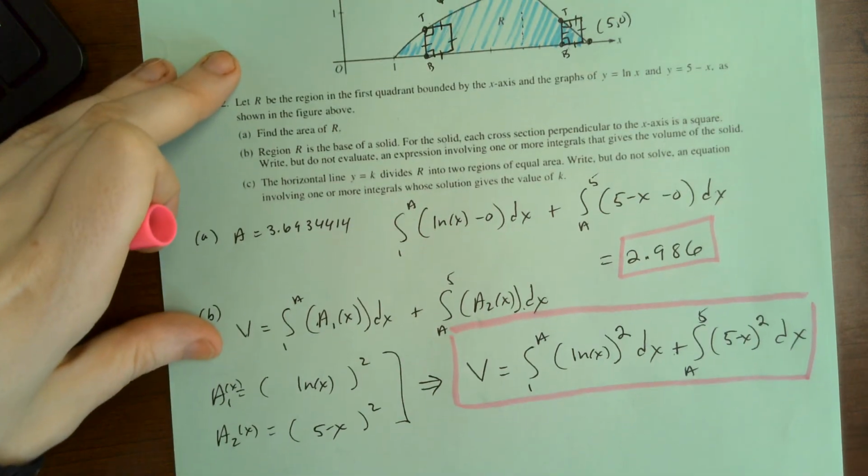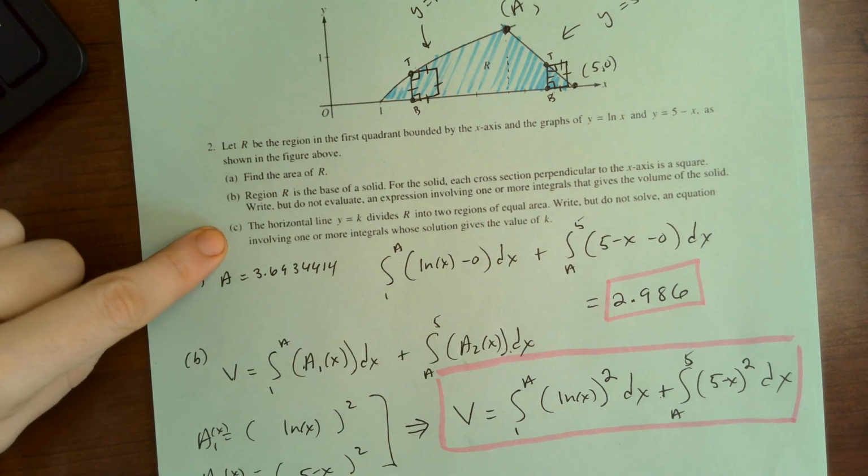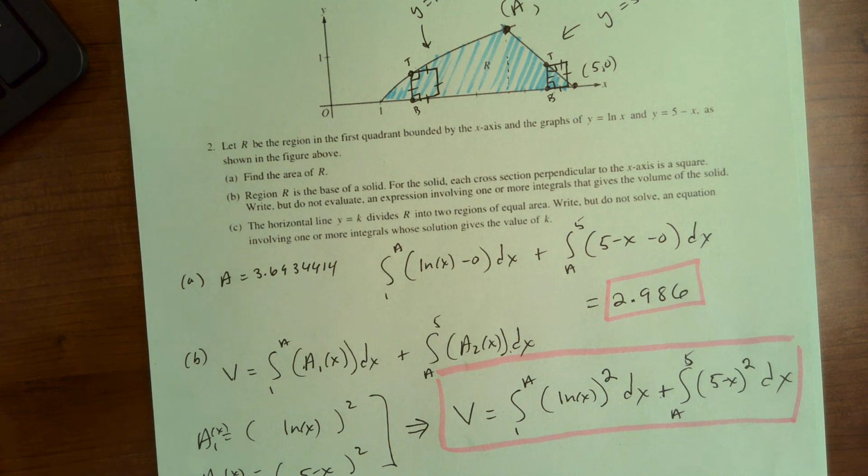All right, part C. The horizontal line, y equals k, divides R into two regions of equal area. Write, but do not solve, an equation involving one or more integrals whose solution gives the value of k.